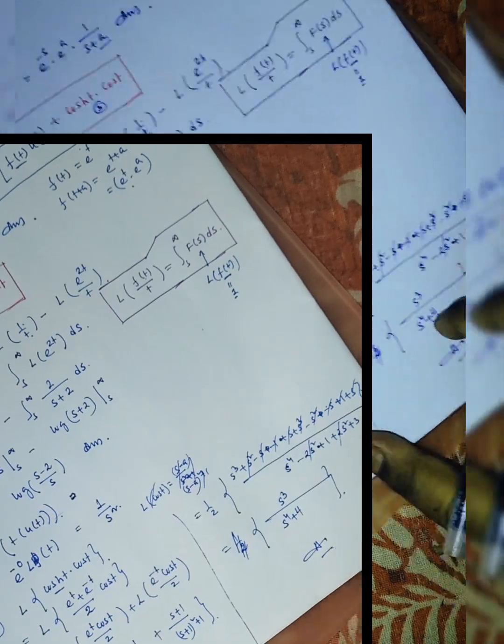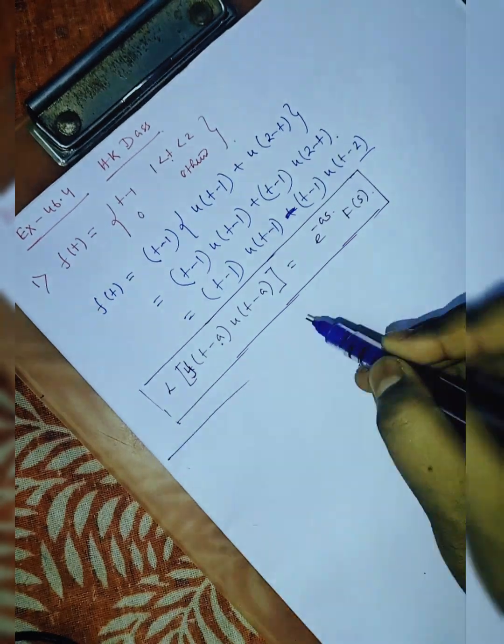Right. So I am going to the next problem, and the next problem is about this, which I can write here.